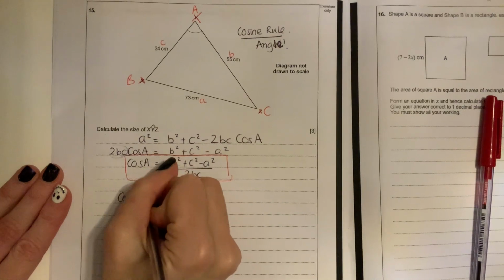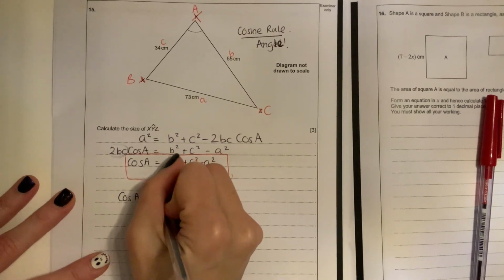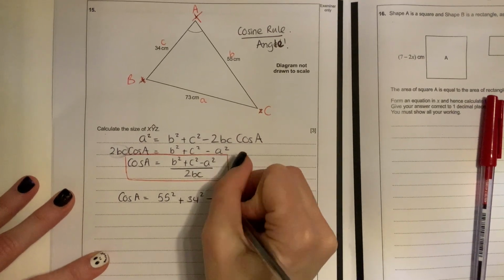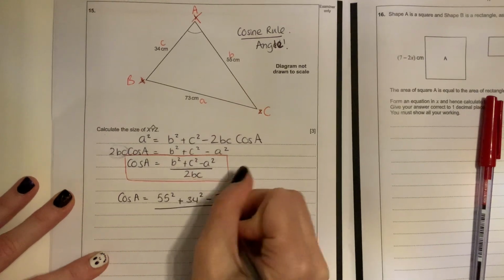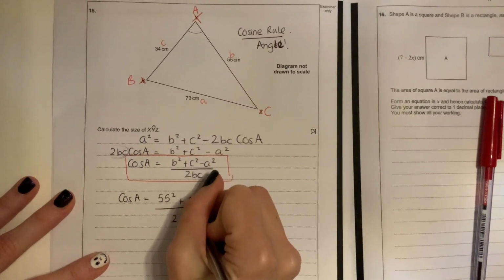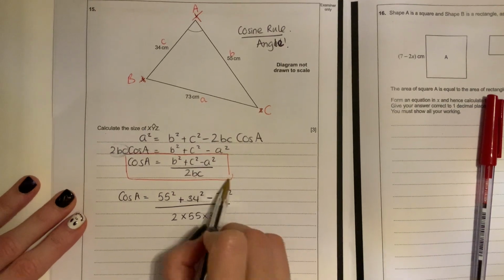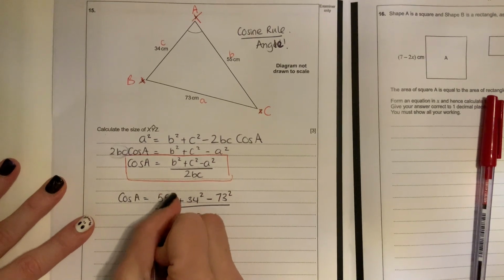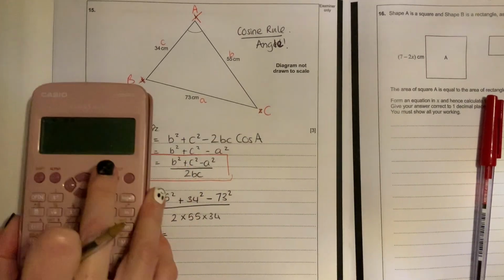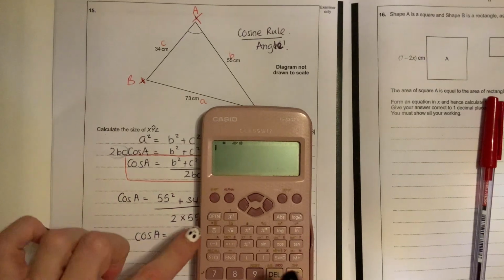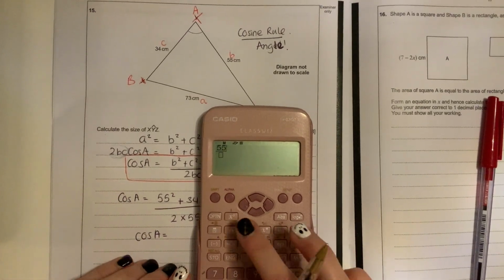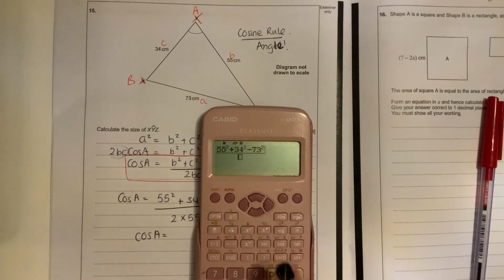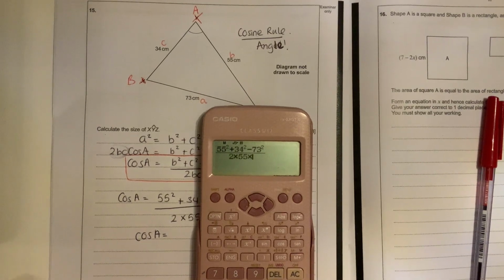Okay, so let's substitute in what we've got. Cos a is what we're working out. So b is 55, c is 34, a is 73. All divided by 2 times 55 times 34. So I'm going to put all that into my calculator at once because I know that's what you like to do. So cos a equals, so I've got fraction, so 55 squared plus 34 squared, take away 73 squared over 2 times 55 times 34.